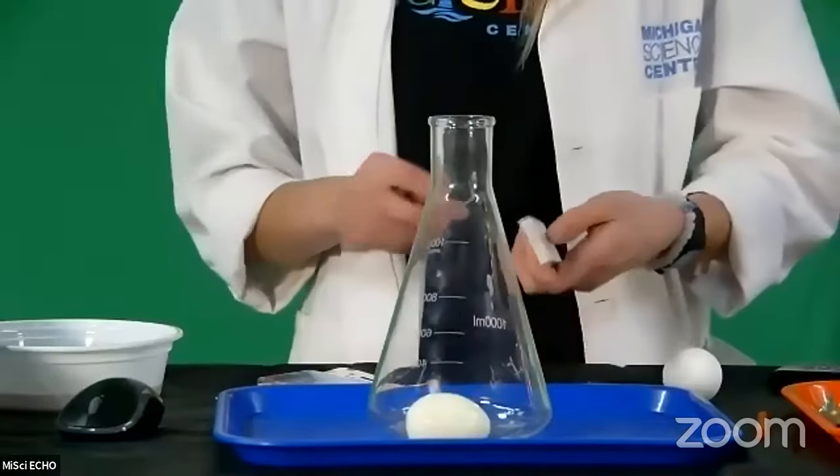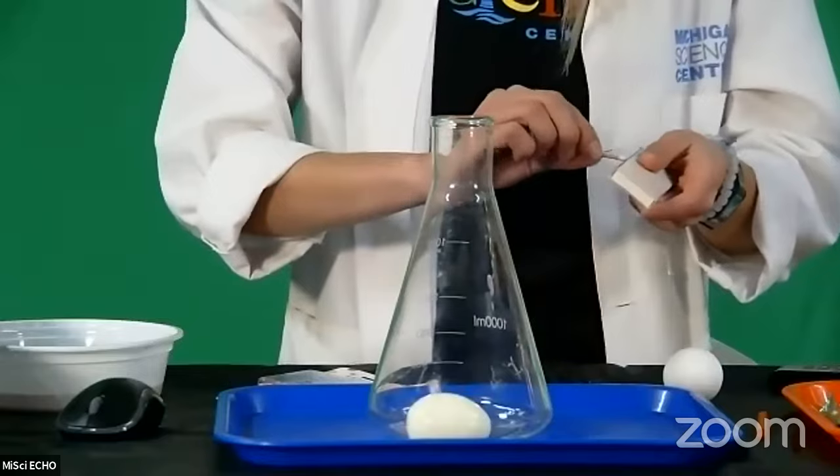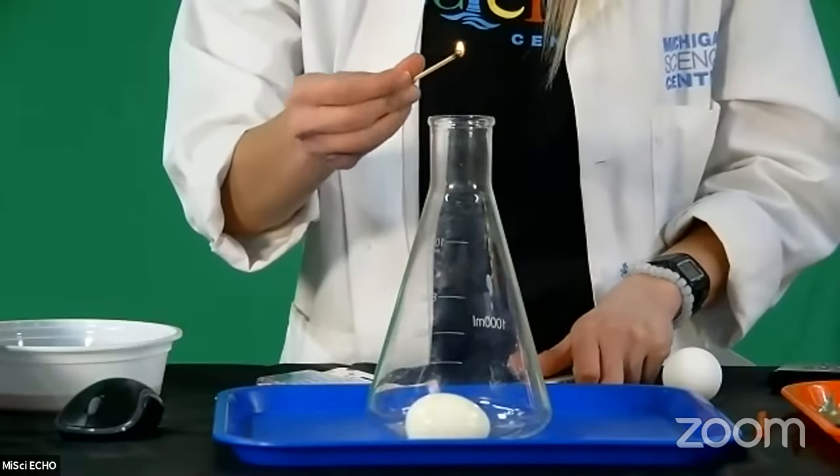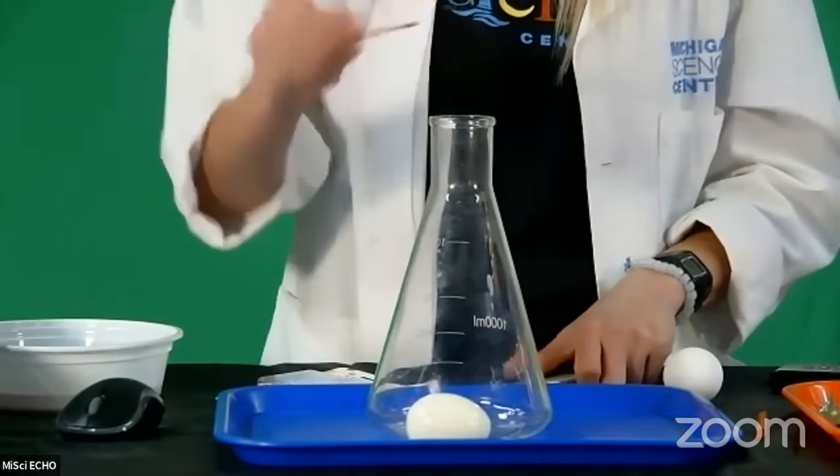All right, so the trick is to light a match and let it start to burn, that way it doesn't immediately go out. Let's see, just like that one did.